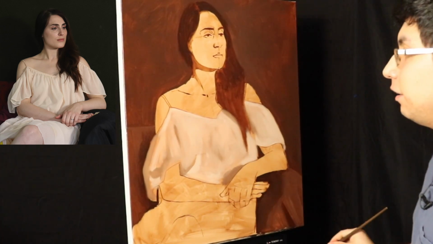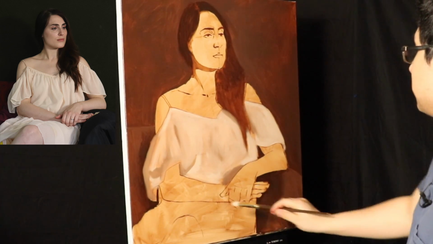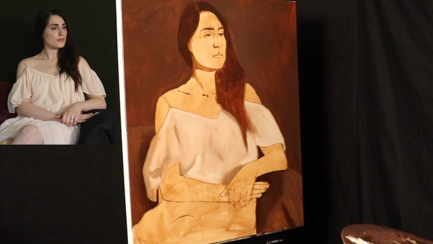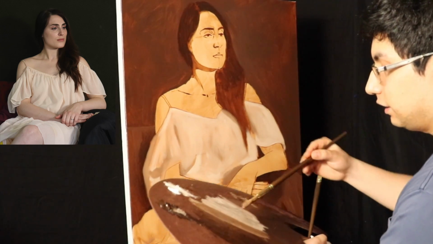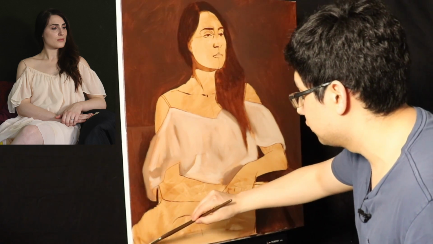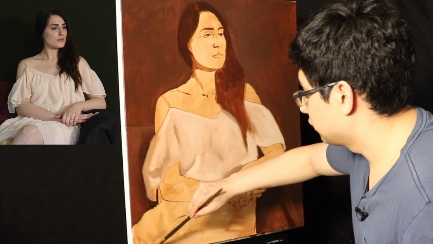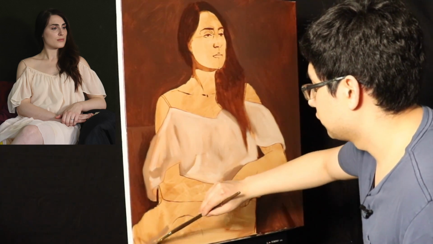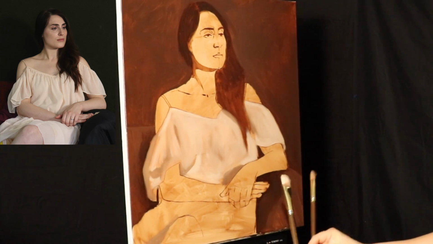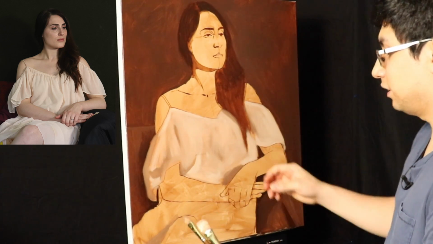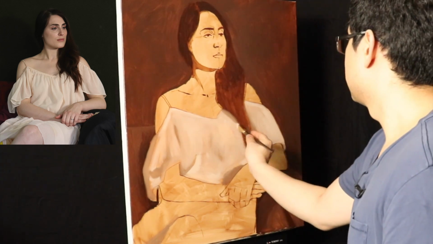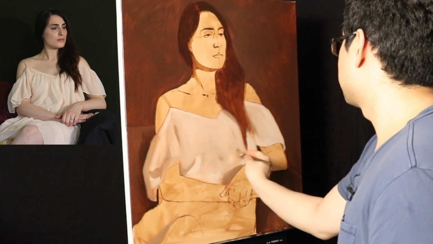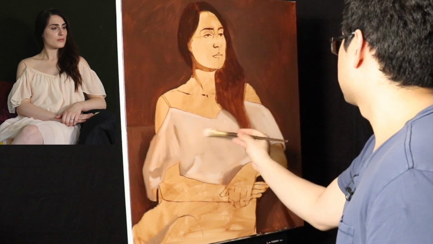Okay, so now I'm going to decide how I'm going to crop off this dark shape here for the knee. So I'm going to use the value for the shadow, put that in, and those folds that I put in are really starting to bother me. I think if I'm going to put in the folds, I better be very confident about where I'm going to put them.